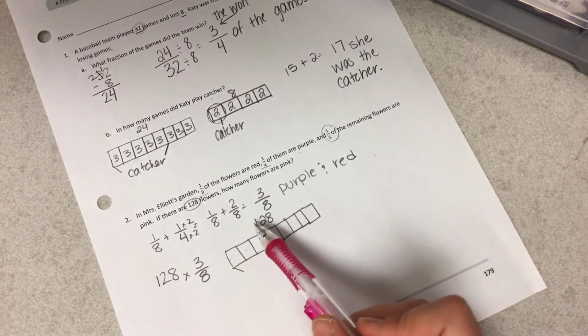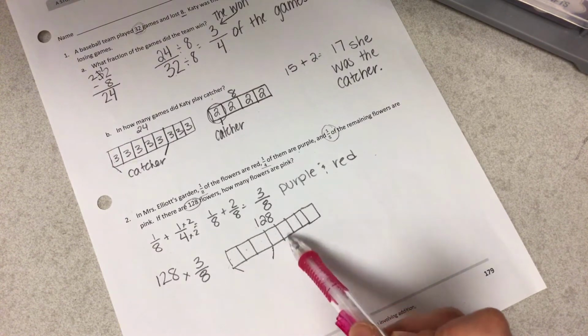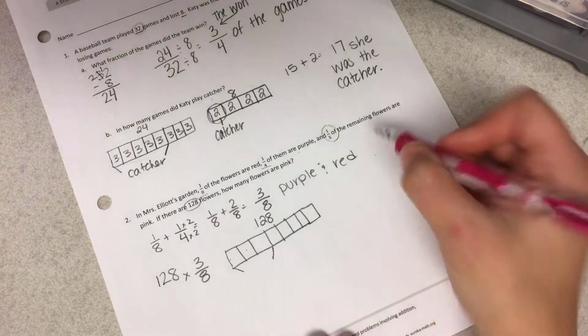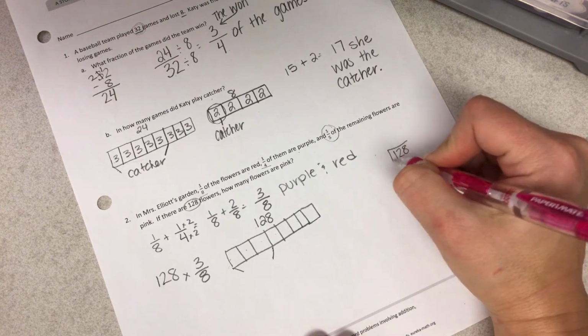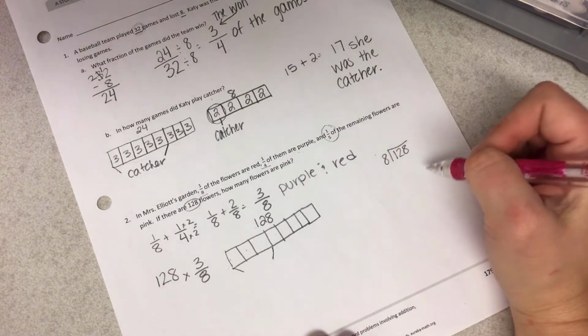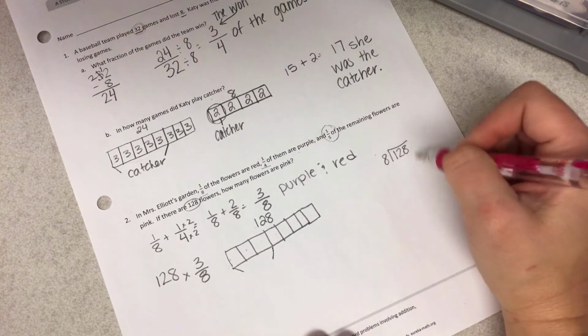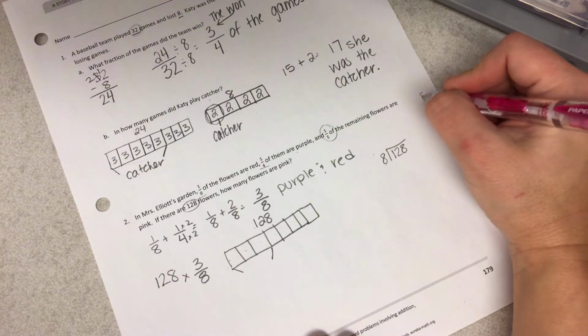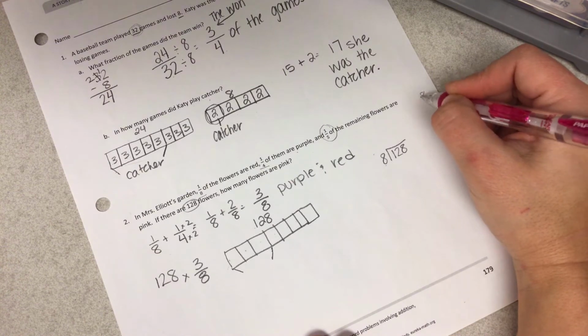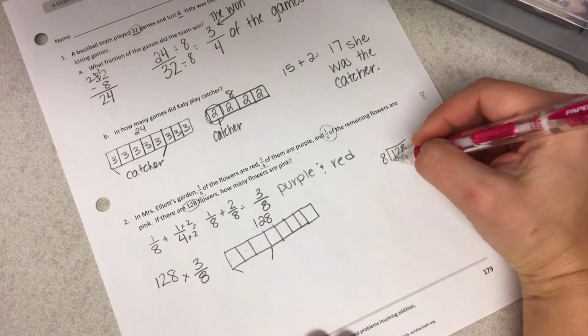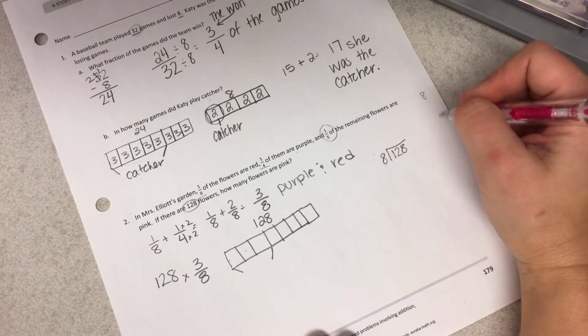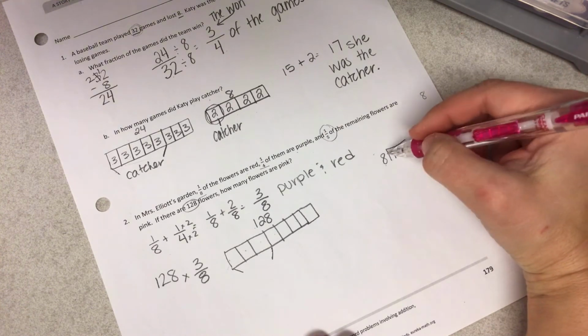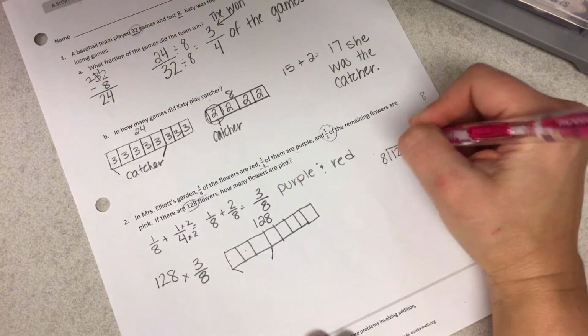If you think about it, I'm going to take that 128 and divide it into 8 different parts. So I'm going to do 128 divided by 8. Oh my goodness, that's not going to be very nice for me. Oh, sorry guys, 8 can go into 12 one time.